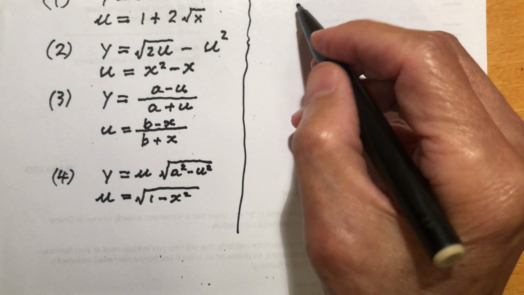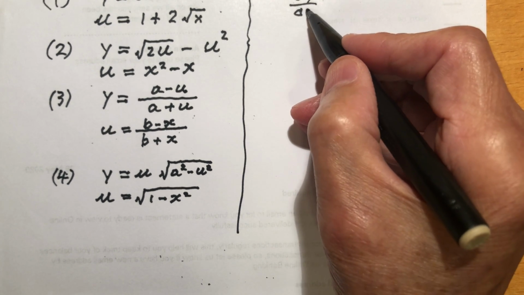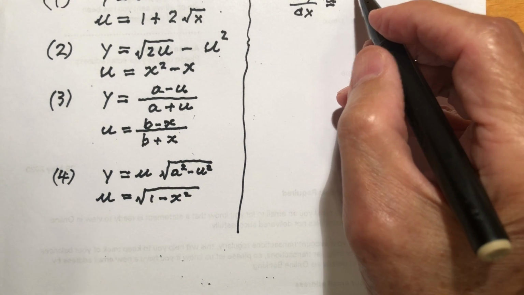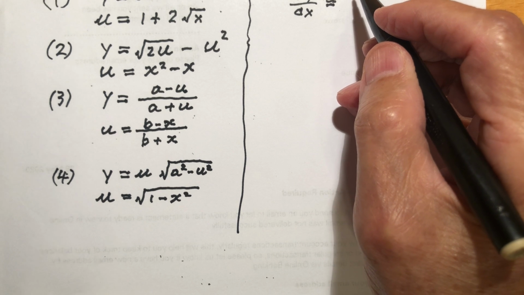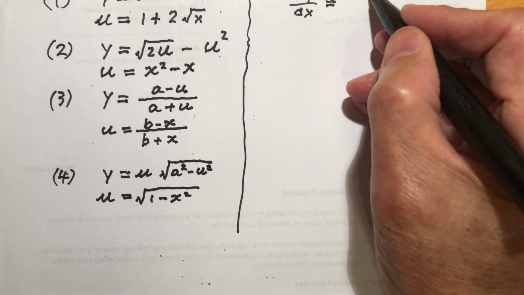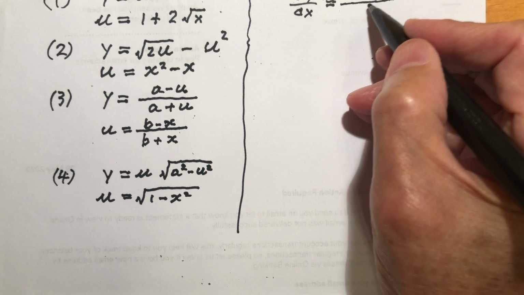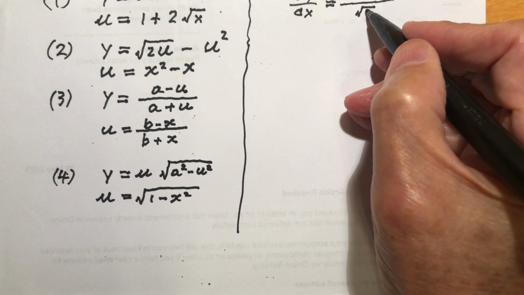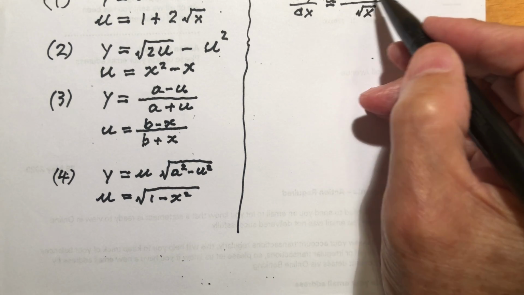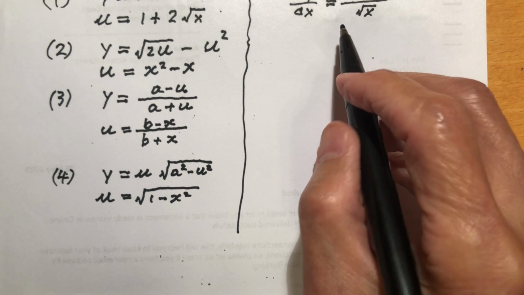So for question number 1, it is, let's see, I didn't write it clearly. Okay, 6u^5. You see, I am using the chain rule, so the right-hand side contains 2 variables, u and x. But it doesn't matter, right? It doesn't matter.